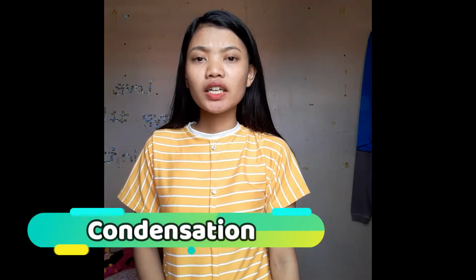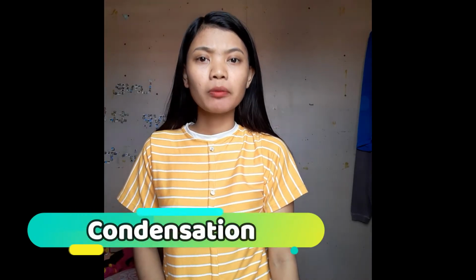And next, let's define what condensation is. Condensation is when water vapor becomes liquid. Another explanation about condensation is that it is the process by which water vapor in the air changes into liquid. In other words, water in the air is known as water vapor. What causes condensation? Condensation occurs when air collides with a cold surface and when there is too much humidity.